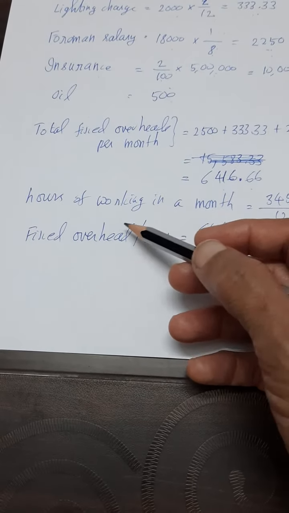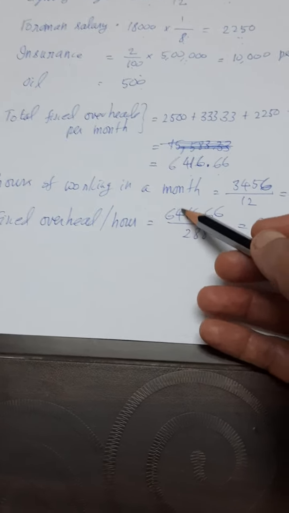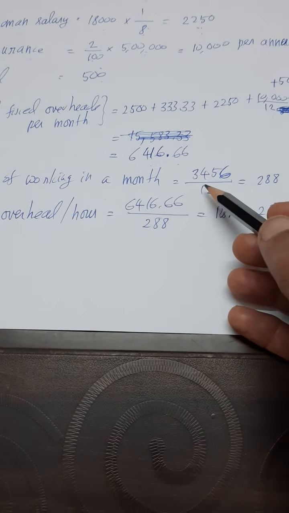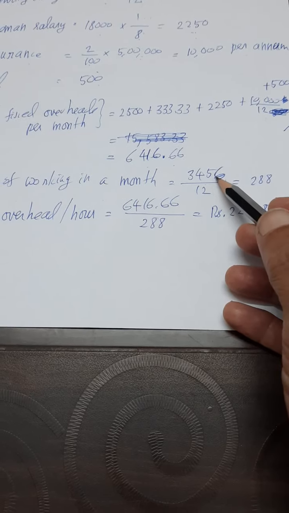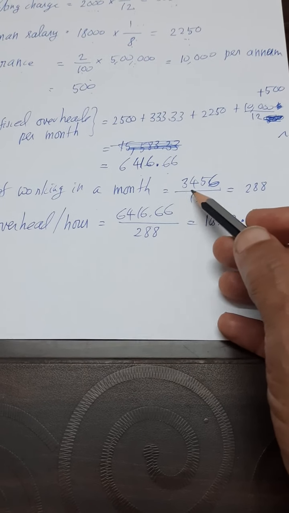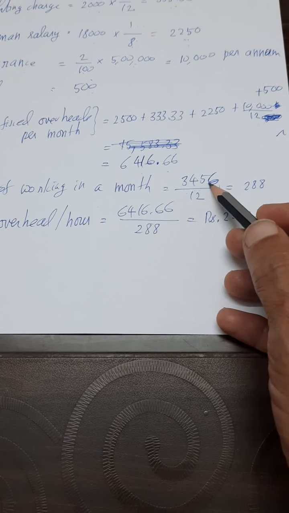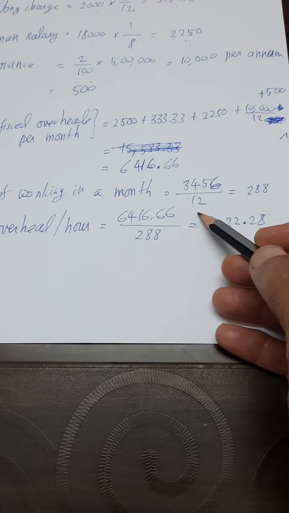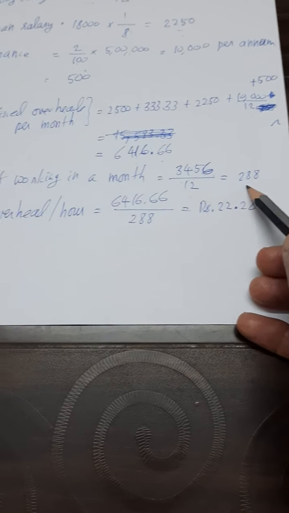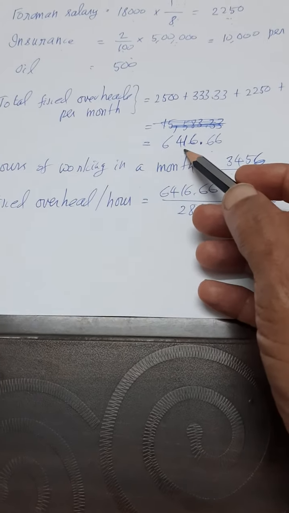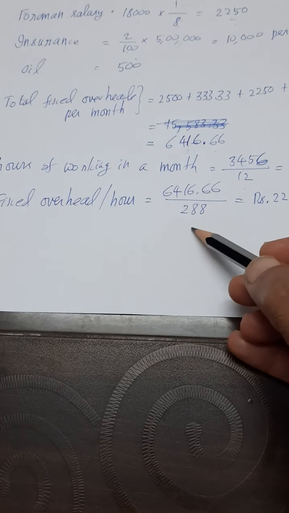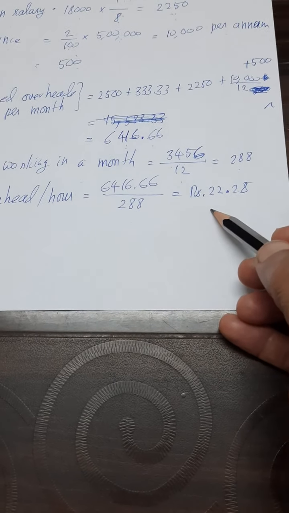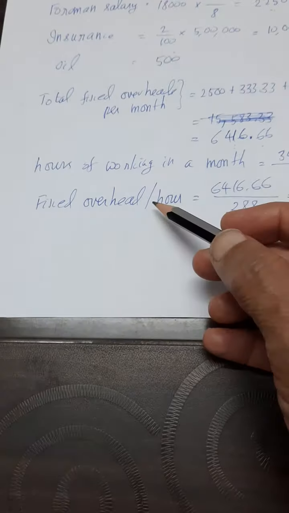What is the number of hours of working in a month? In the problem it is given that the machine tool is running for 3,456 hours per annum. Divided by 12, you get 288. So, this 6,416 divided by 288, you get 22.28 as the fixed overhead per hour.